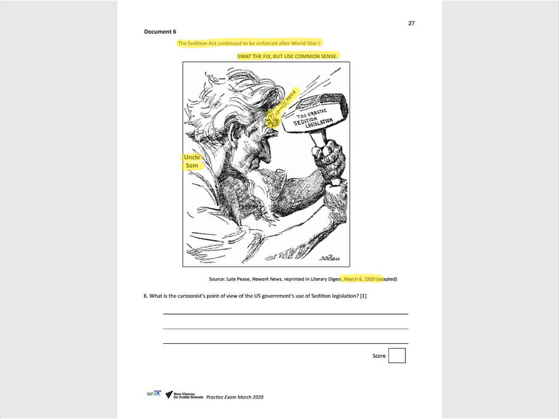But to continue enforcing the Espionage and Sedition Acts after World War I is too drastic. I went and violated my own rules again because I never even read the question that's being asked of us here. But luckily this is just a cartoon with very few words to analyze. But what is the cartoonist's point of view of the U.S. government's use of sedition legislation?